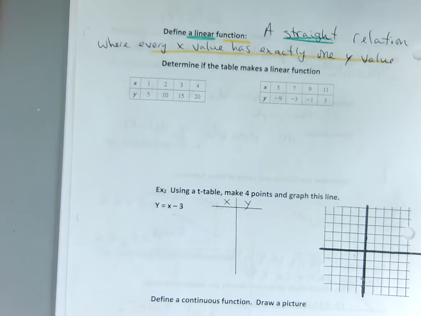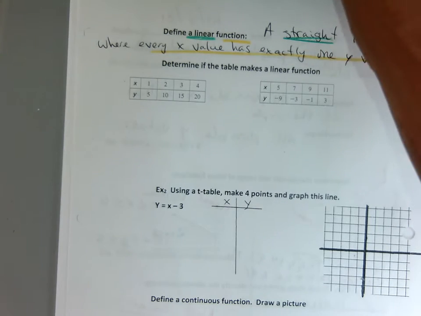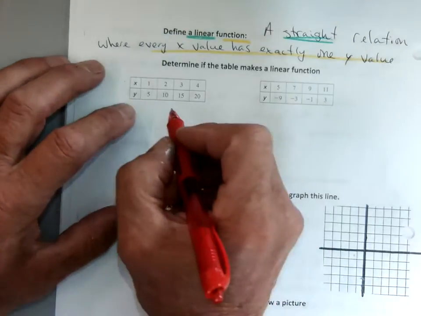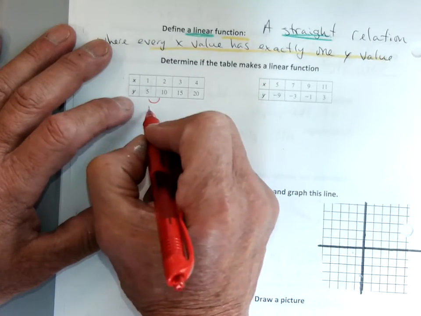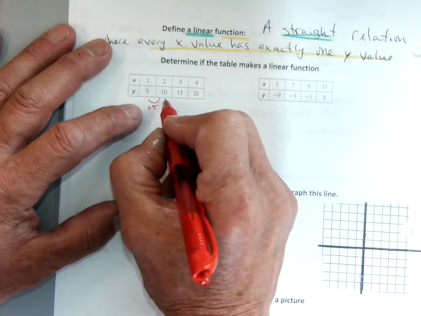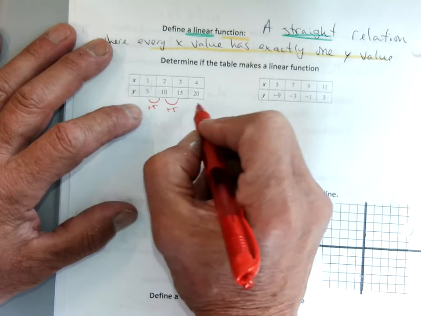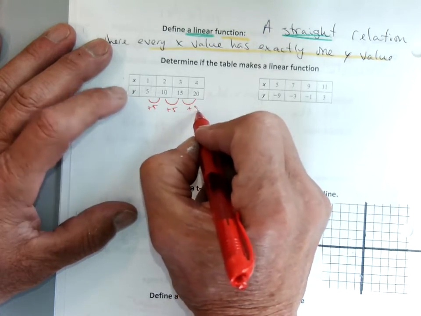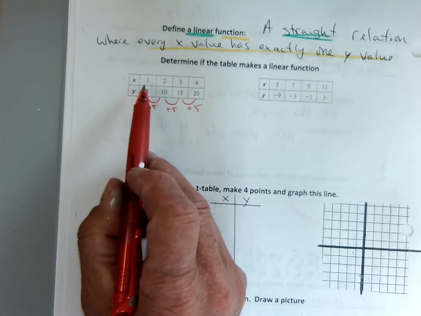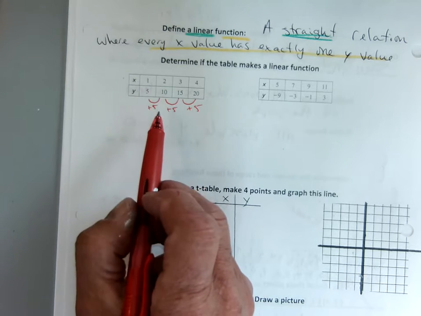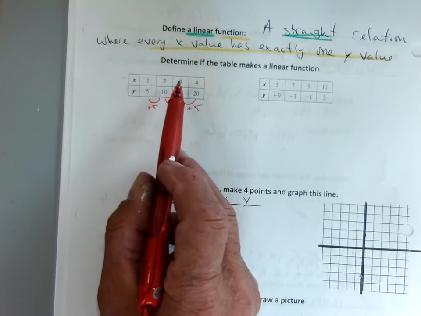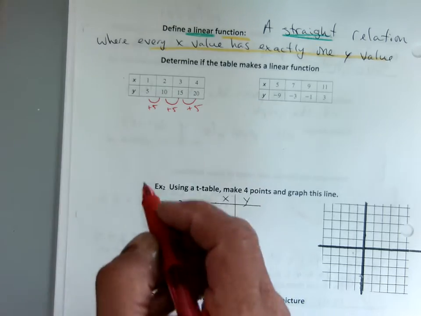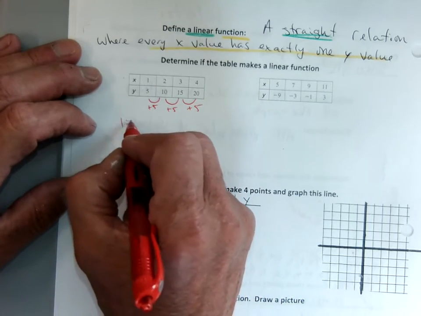If it's linear, it's going to go up by the same amount each time. So it goes up by 5. Goes up by 5. Goes up by 5. So as it goes, it's like stairs. As it goes over 1, it goes up by 5. Over 1, it goes up by 5. Over 1, it goes up by 5. So this is definitely going to be linear.